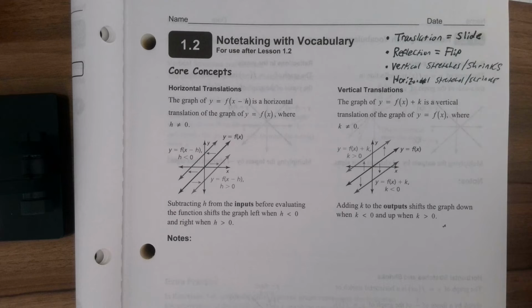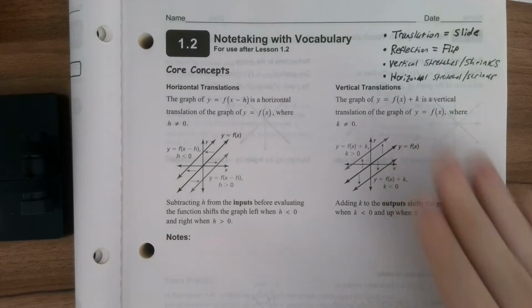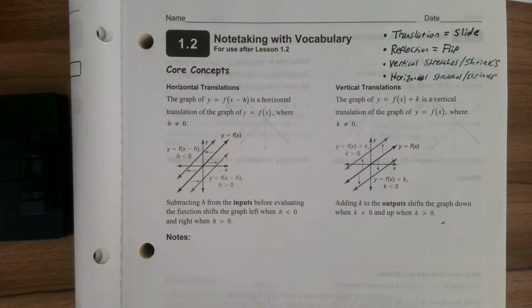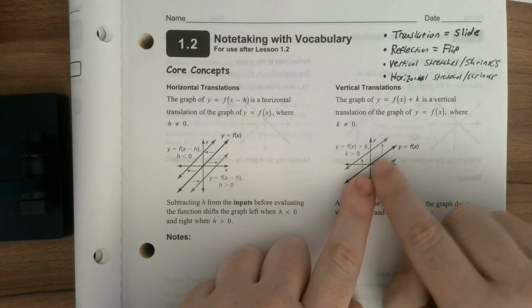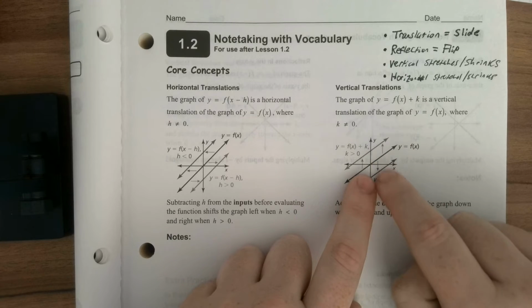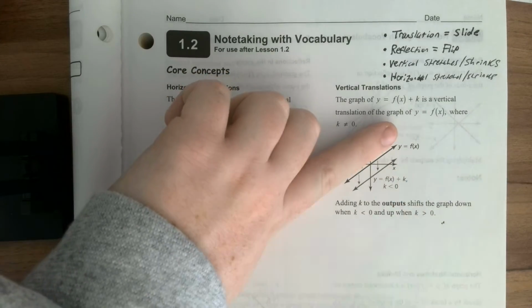Let's get started. We're going to start here where it says vertical translations. A vertical translation is just a slide up or down. We're sliding our function up or down. And you can see on the graph here that's exactly what's happening. To go from this line to this much more faded line, we're just going up a certain amount. To get from this one to this one, we're just going down a certain amount.